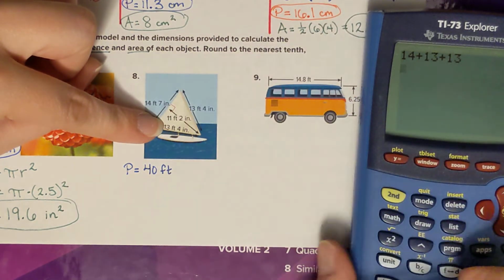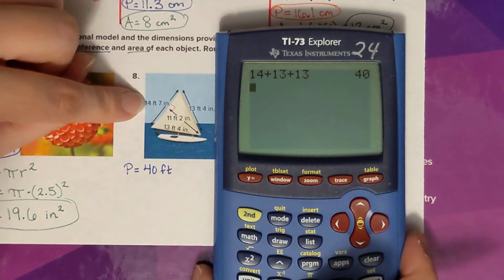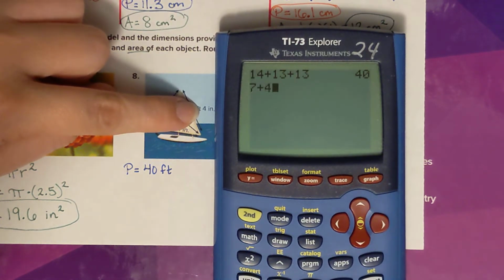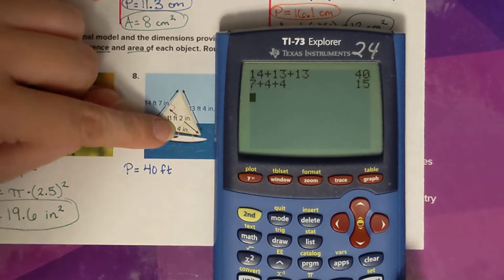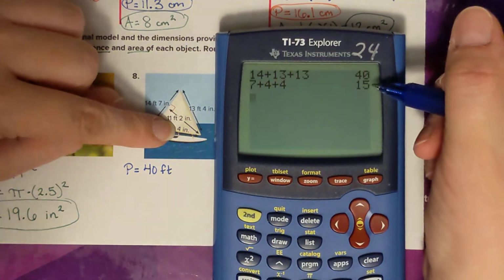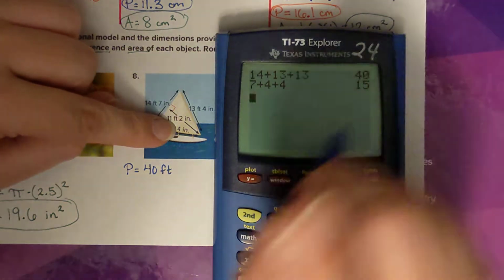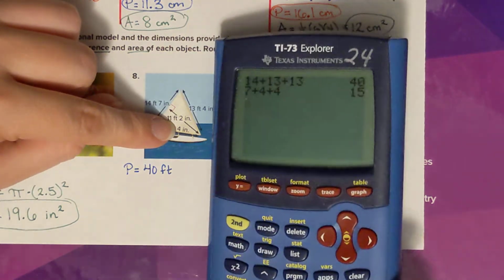So you get 40 feet, and then I'm going to add up all of the inches that were next to my feet. So 7 plus 4 plus 4. Okay, that is 15 inches. But remember how many inches are in a foot? Hopefully you said 12.